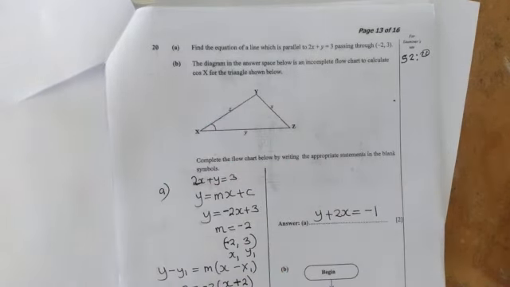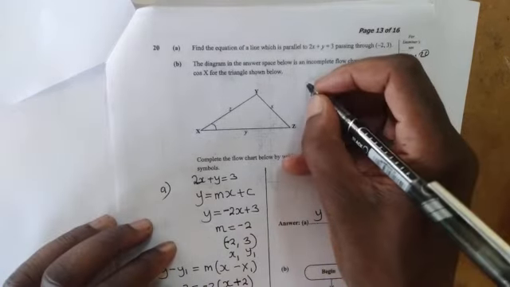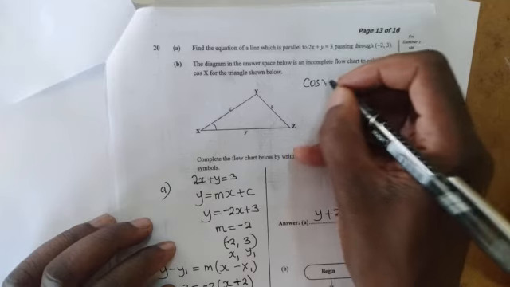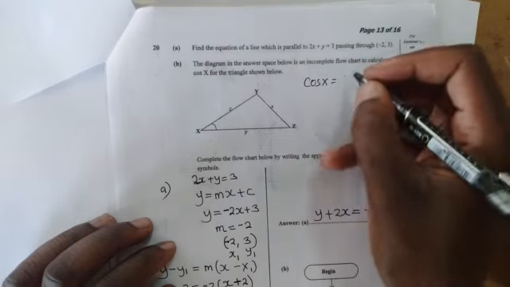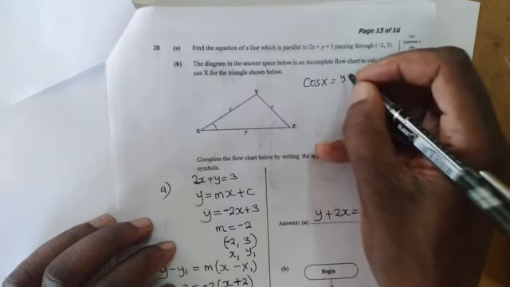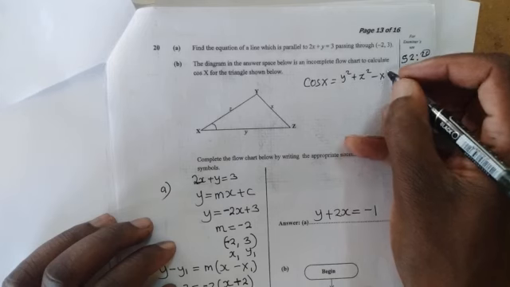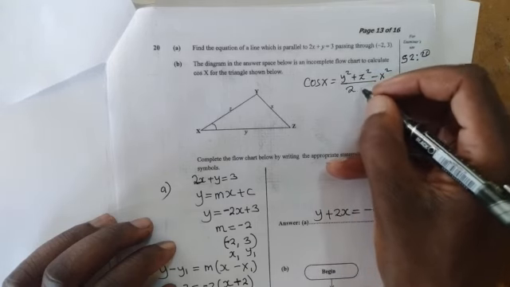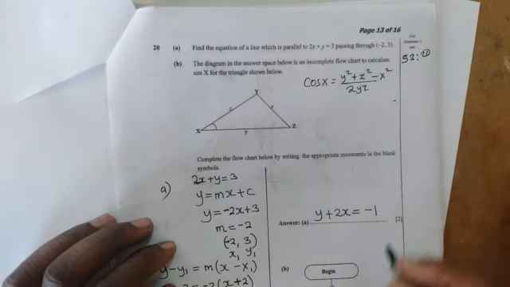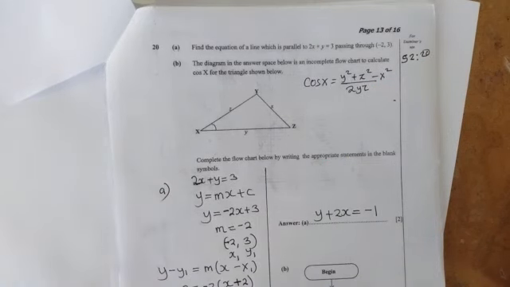Okay? In this case, I'm sure you know that when we're dealing with cos x, our formula will be y squared plus z squared minus x squared over 2yz. So that is what we're going to be doing here.